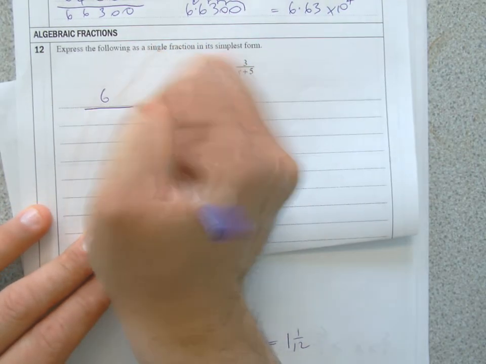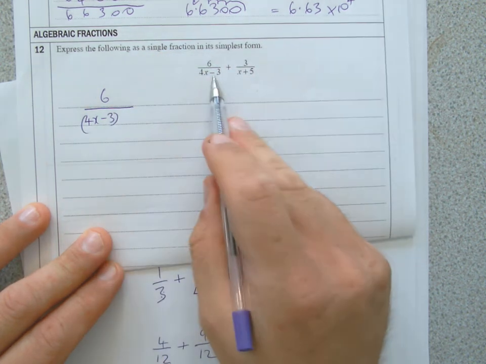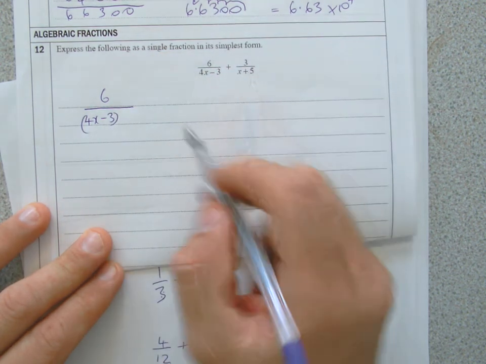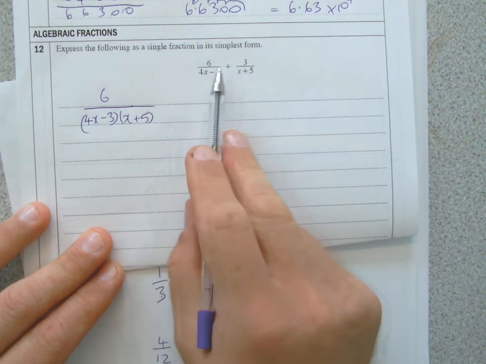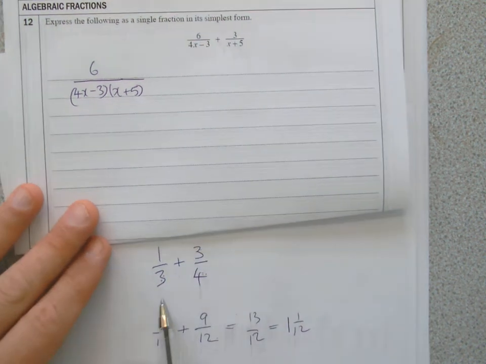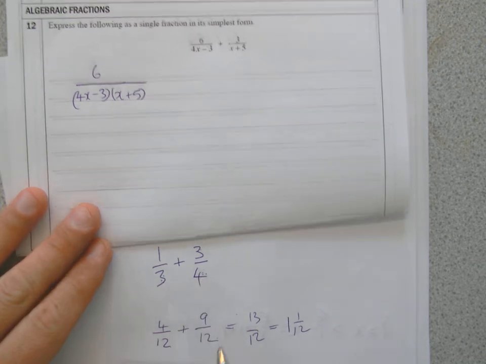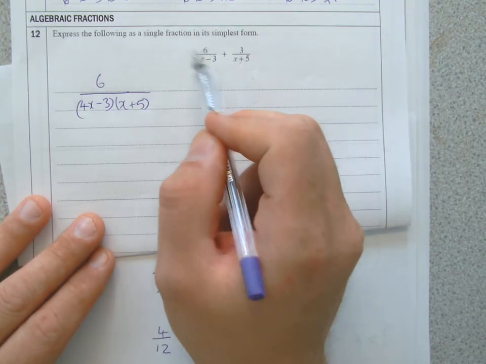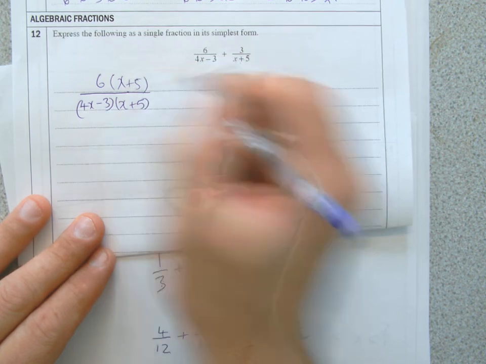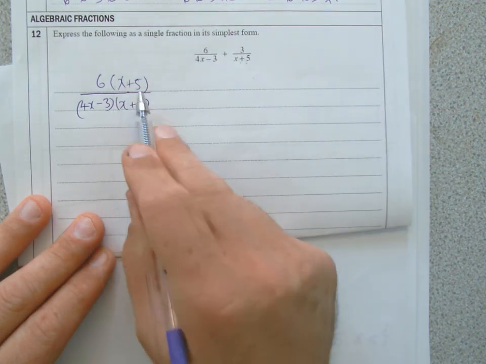You're going to do 6 over 4x minus 3, plus 3 over x plus 5. You need to multiply the first by this term here. It's not going to be pretty because it's all algebra, but it's exactly as we did here. That 3 here, you multiplied by the 4 to get 12, and the same here, that 4 you multiply by that 3 to get 12. So we're going to multiply 4x minus 3 by that number, but remember we've also got to multiply the top, the 6, by that as well. So what you do to the bottom, you do to the top. Multiply the bottom by x plus 5, and do the same to the top.